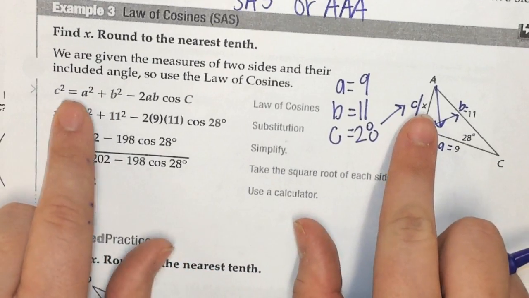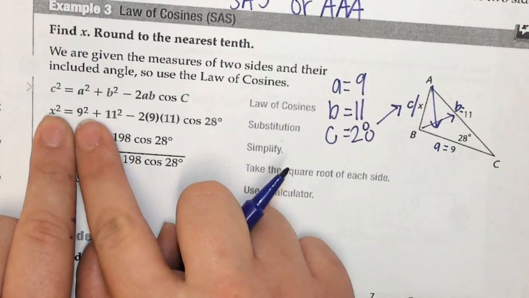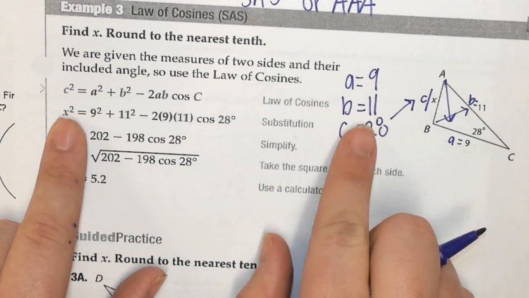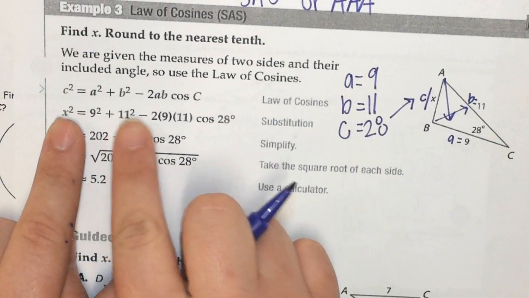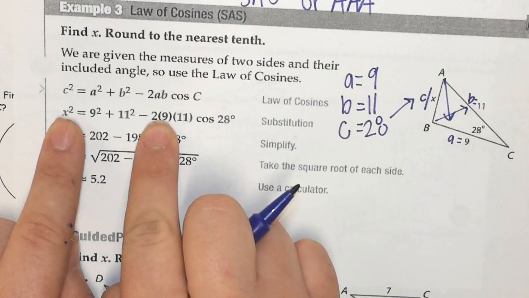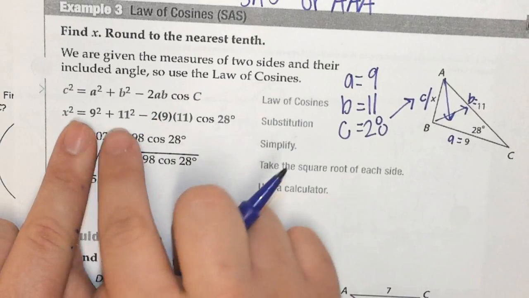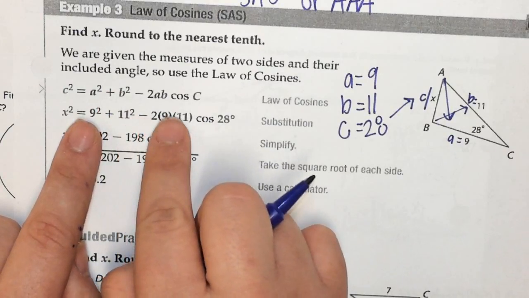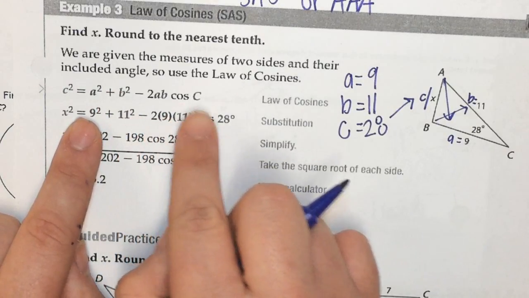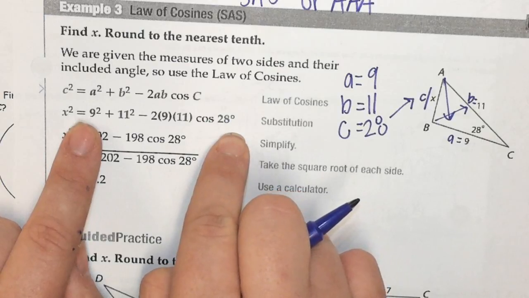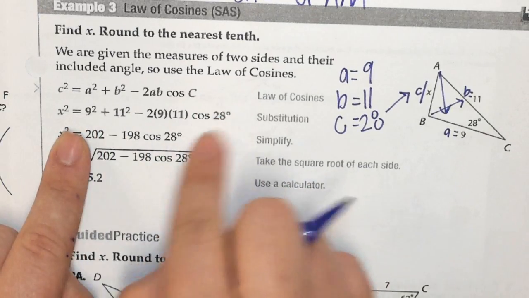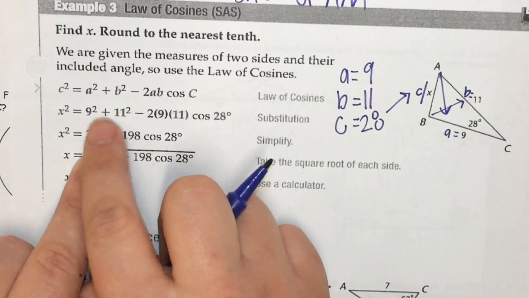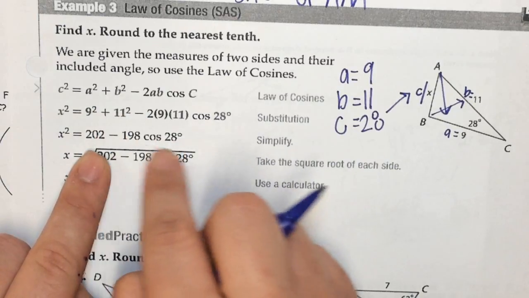So you plug everything in. a goes in for 9. 11 goes in for b. Minus 2, because that's your formula. Okay, I'm just substituting everything in. 9 squared, 11 squared, minus 2 times 9 times 11 times cosine of 28. Plug all this in your calculator, simplify it, and it brings you to here.